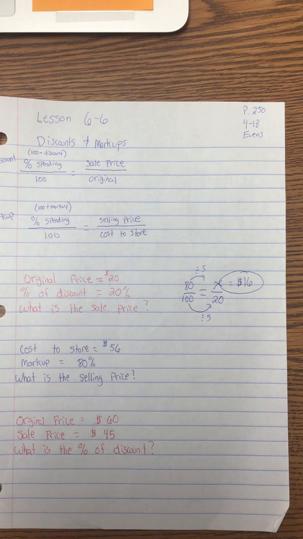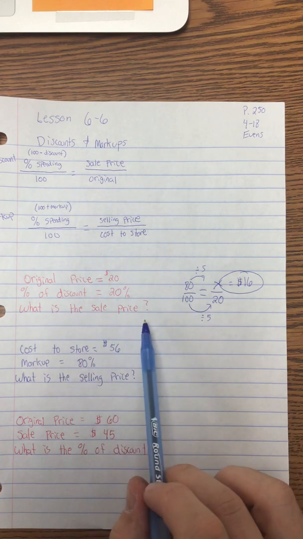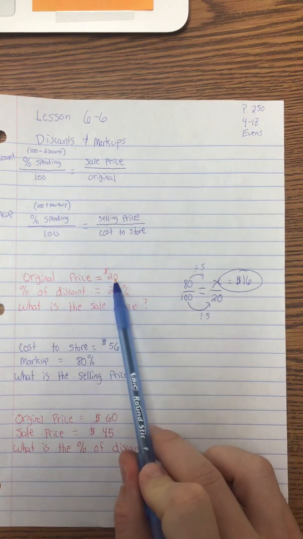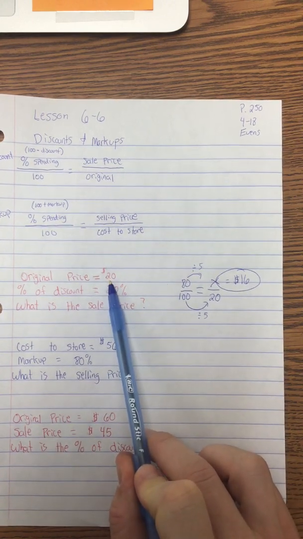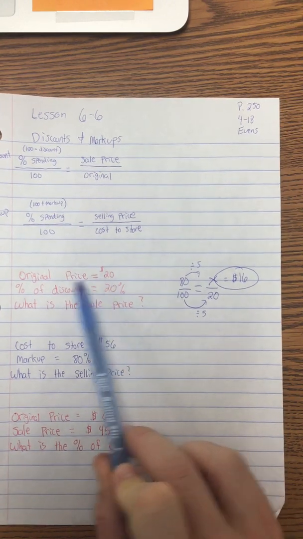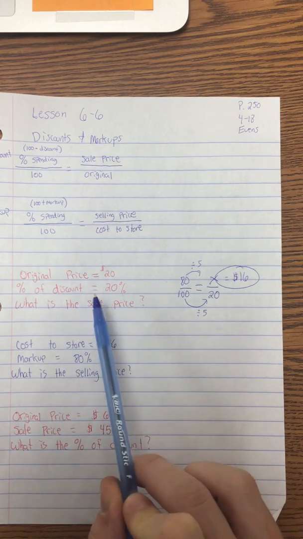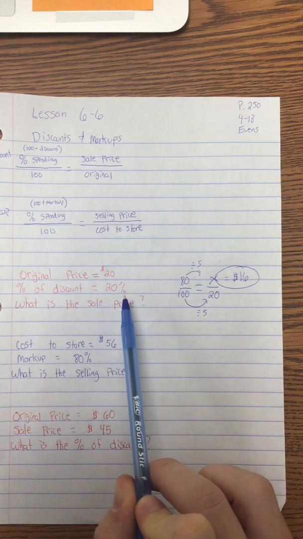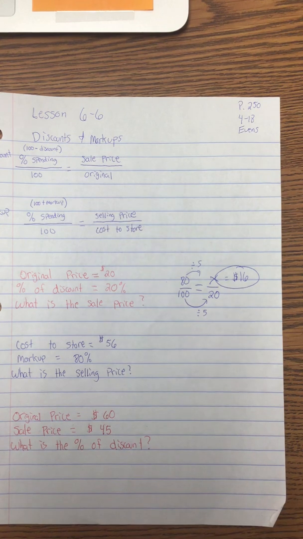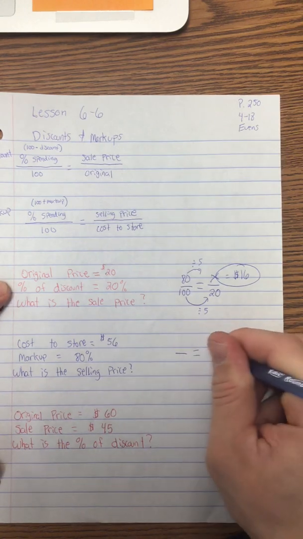So that would be an example of finding the percent of discount. If a t-shirt was originally priced at $20 and there was a 20% discount, right? It means we would only be spending $16 for that shirt, okay? All right, next example.